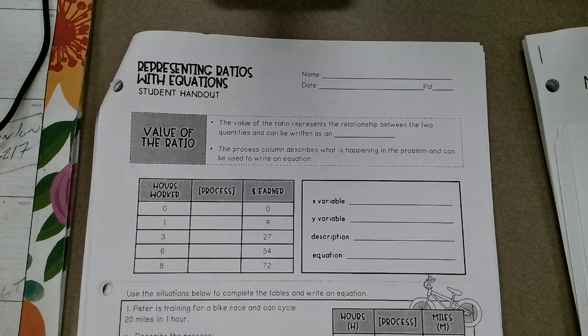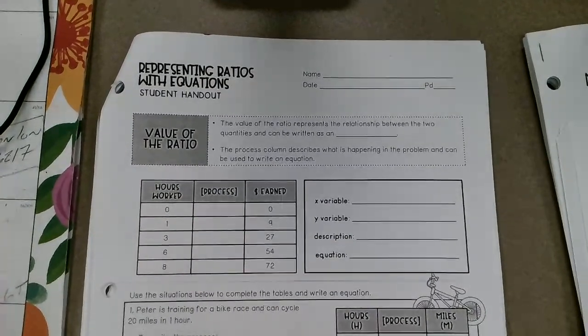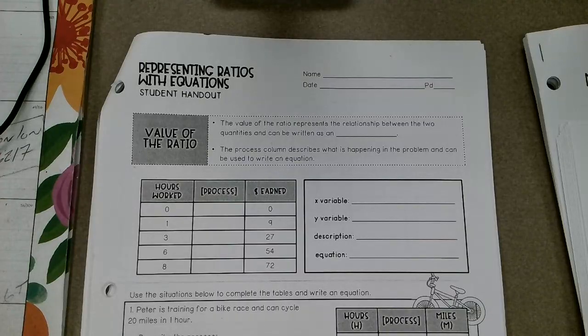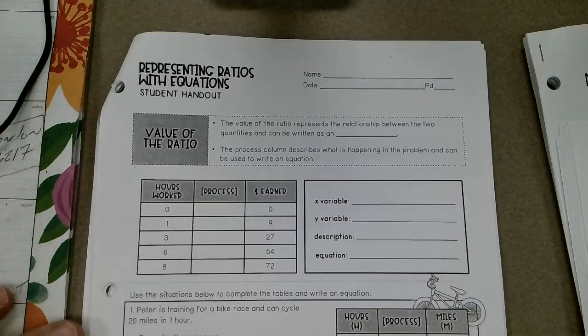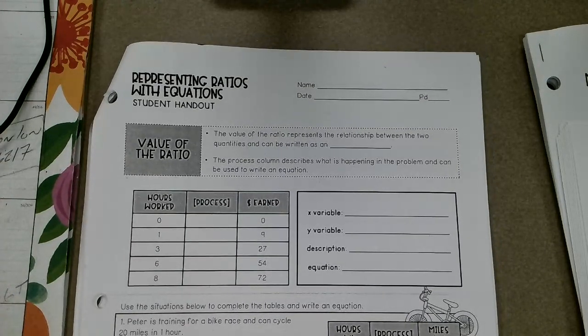We're going to get back into the packet here. We're going to grind this thing out, and we're looking at a test next week over ratios. So let's get into it here today. Let me see if this light helps. Not really. So anyway, we're going to talk more about ratios, and we're going to be writing equations today and doing some graphing. Good stuff.